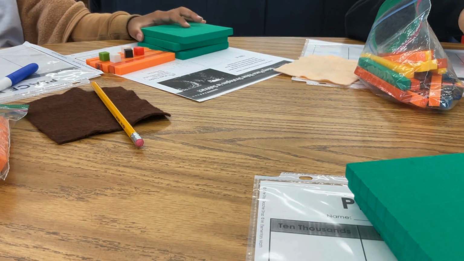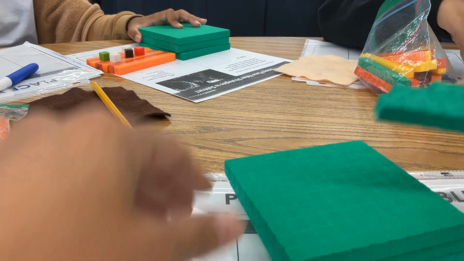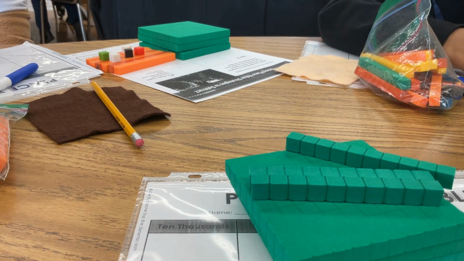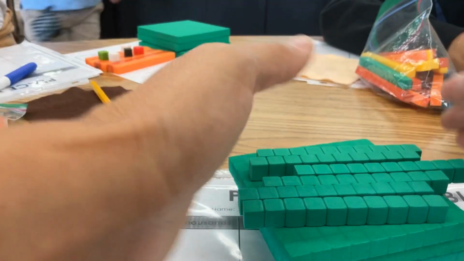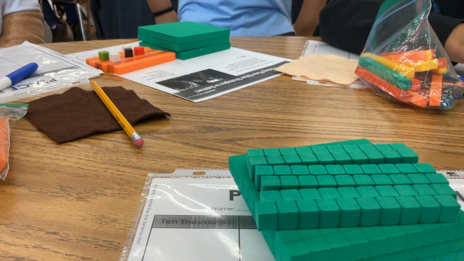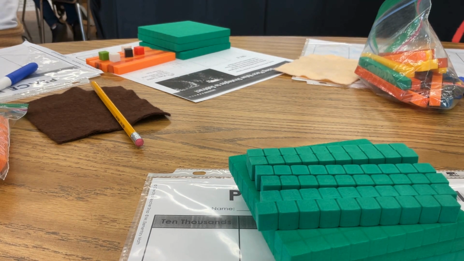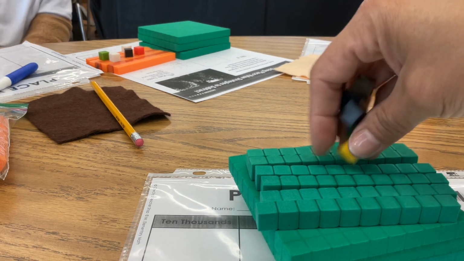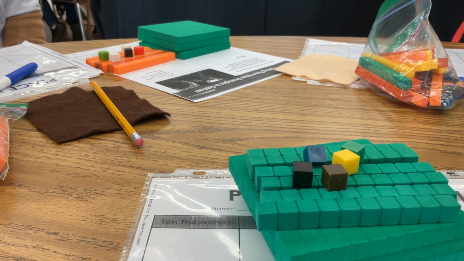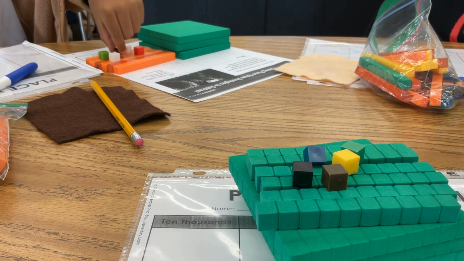How many hundreds should you have? How many of these? Three. Okay. How many tens? 6. So 3, 4, 5, 6. And how many ones? 5. So I have my 5 on top. Okay. What are we doing next?